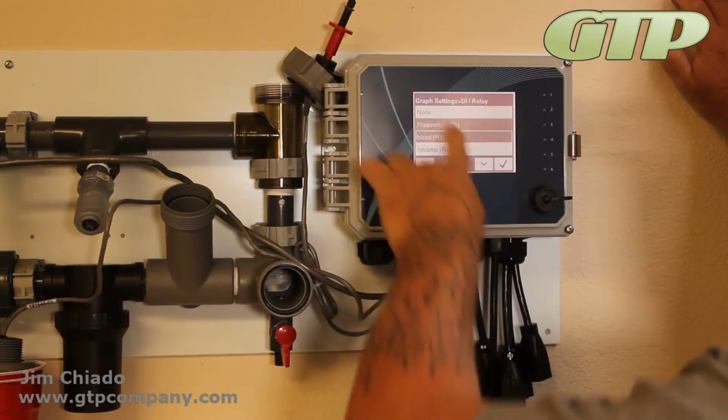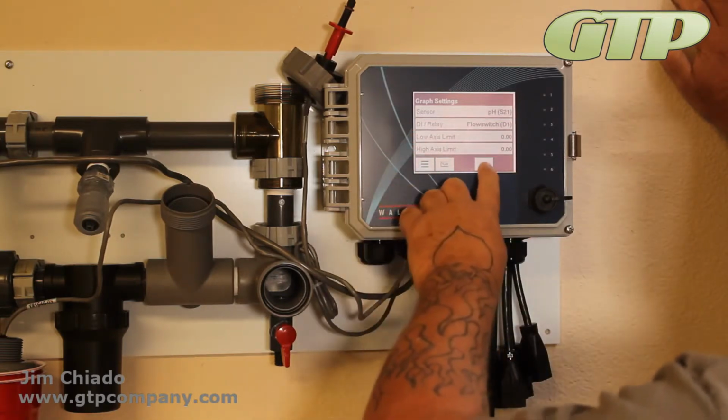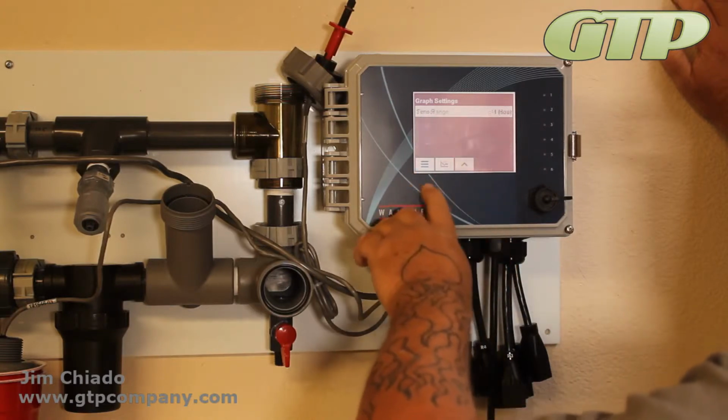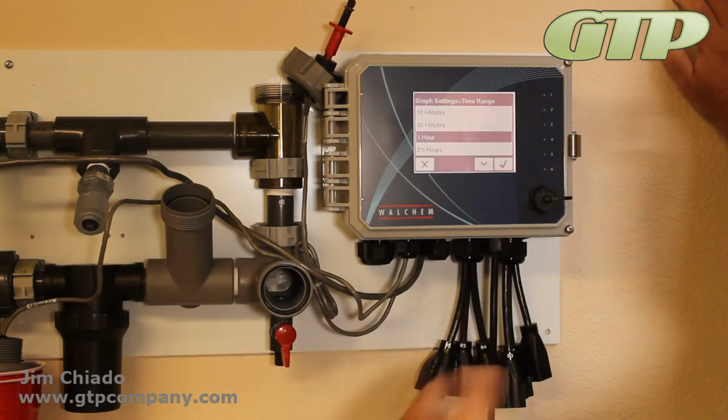But let's say I go to the flow switch. I'm going to pick that. Access point 0 and 0, of course, and time range 1 hour. If we pan down, we can see time range. I can also change that to the last 10 minutes, last 30 minutes, so you can figure out what's going wrong in the last day or so.